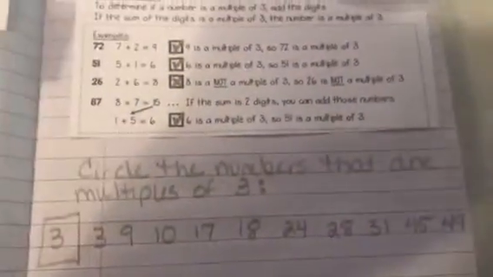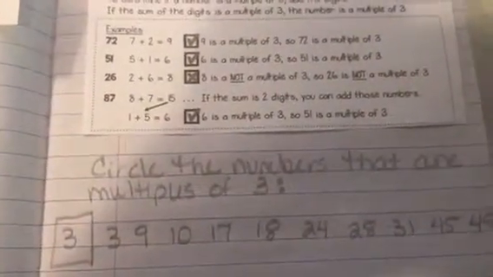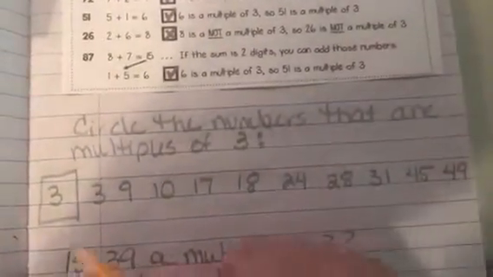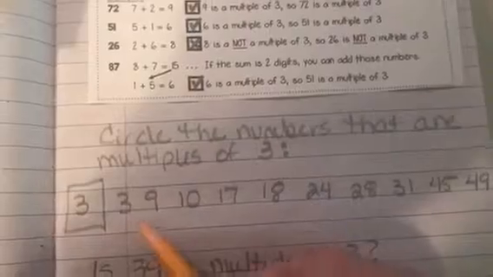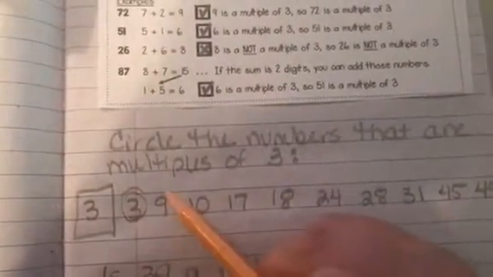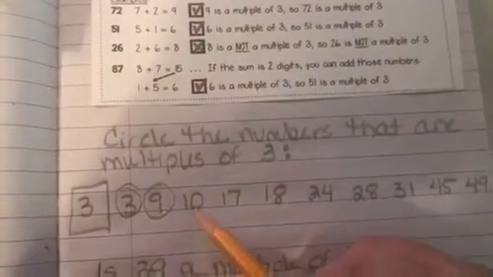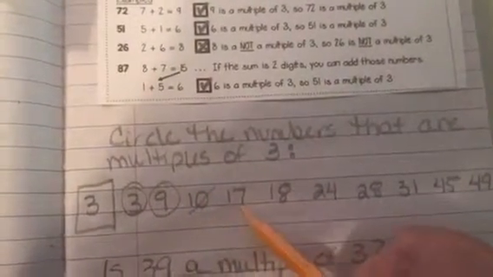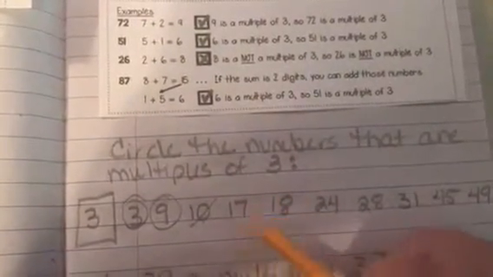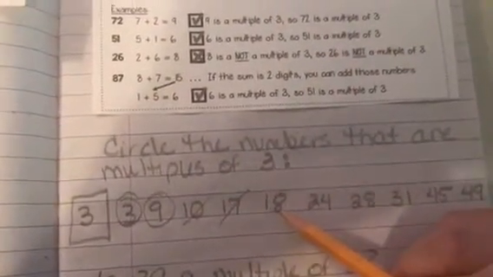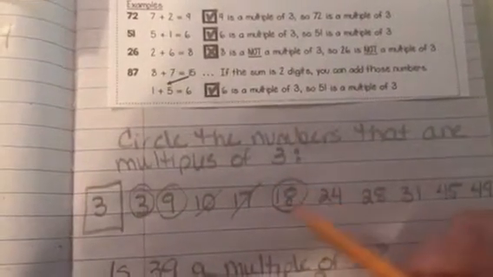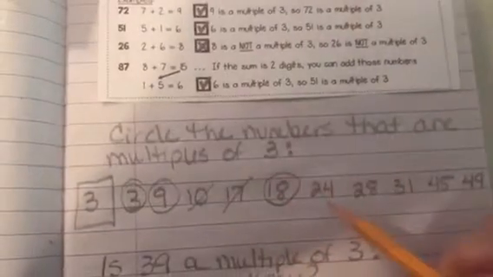A lot of times you'll have problems like this where they'll give you a list and you have to circle the numbers that are a multiple of a certain number. So I'm going to circle the multiples of 3. I know that 3 times 1 is 3, so yes, that's a multiple. I know that 3 times 3 is 9. No. 7 plus 1 is 8, and I know there's nothing that 3 fits into this no times. 18. 8 plus 1 is 9, and 3 fits into 9, so yes, also 6 times 3 is 18.